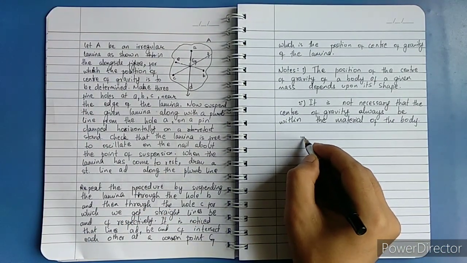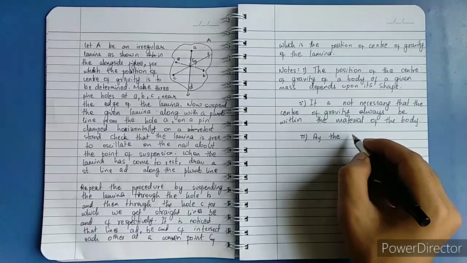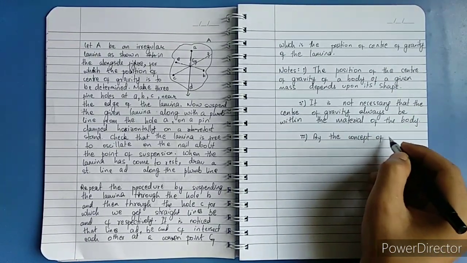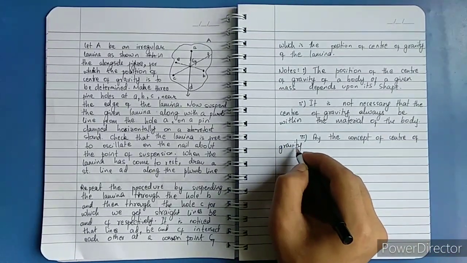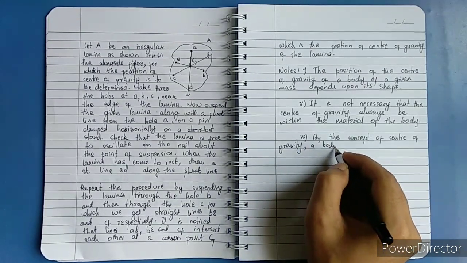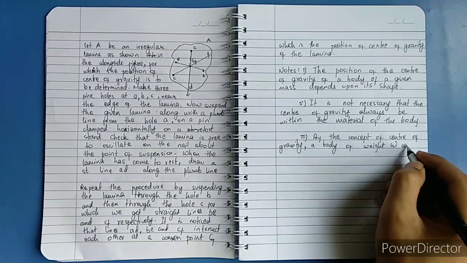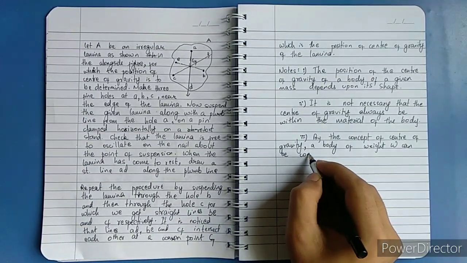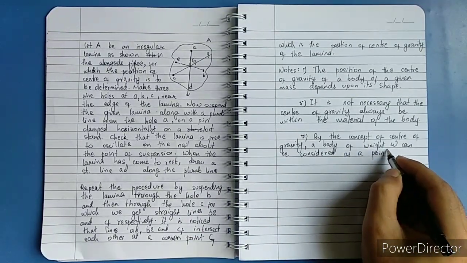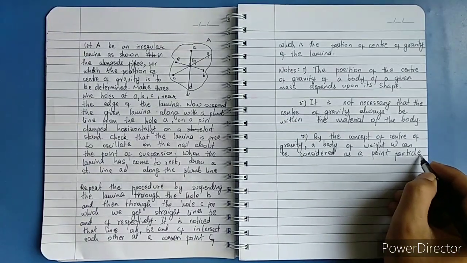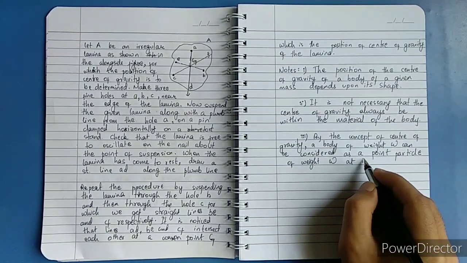And the third point, by the concept of center of gravity, a body of weight W can be considered as a point particle of weight W at its center of gravity.